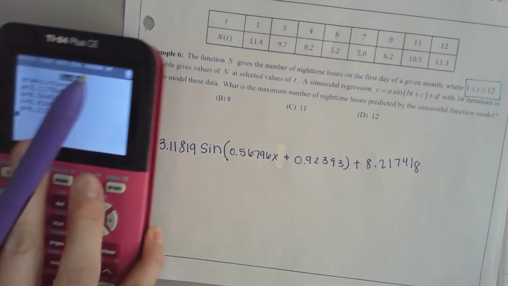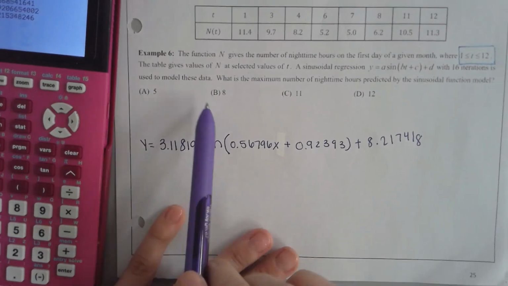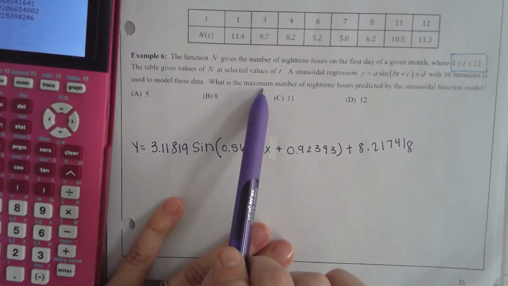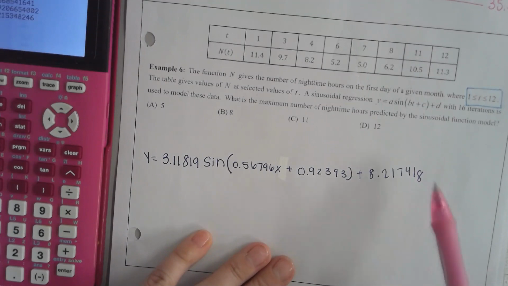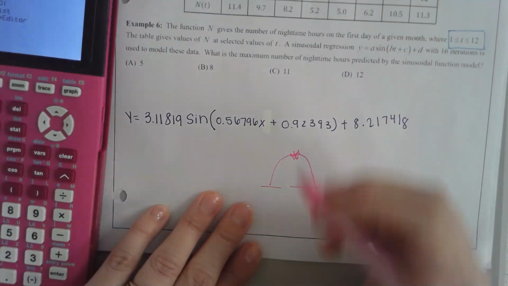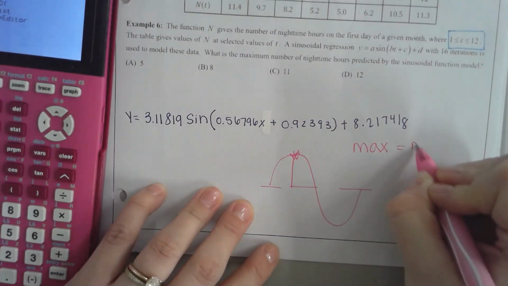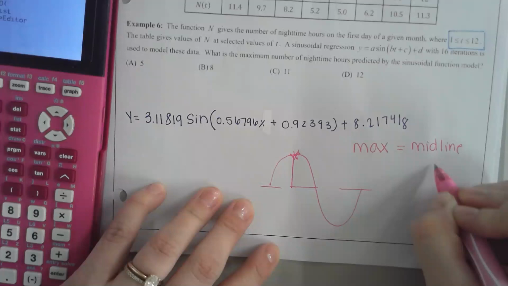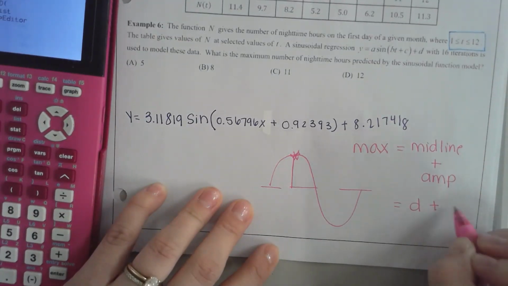Okay, so this question, you don't have to go change yours if you don't want. This question says, what is the maximum number of nighttime hours? So your maximum is going to be up here. It's going to be your midline plus your amplitude. So your max is your midline plus your amplitude, which is really D plus A.